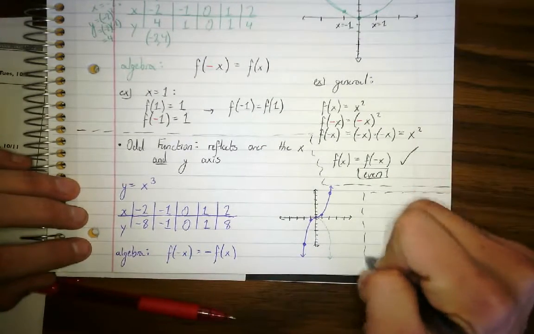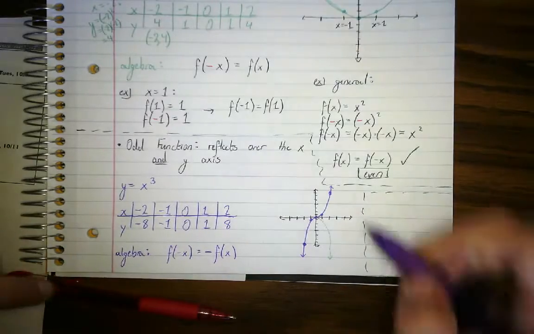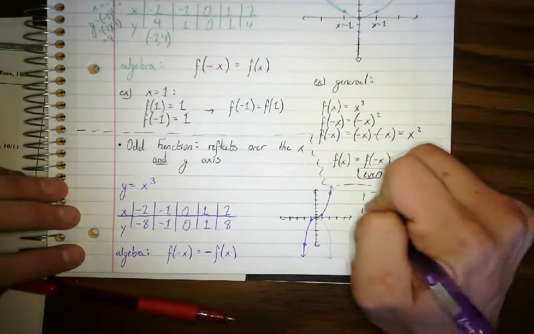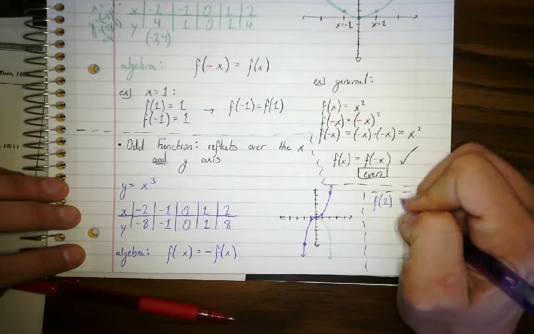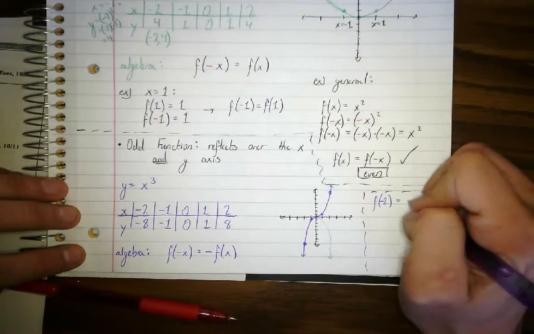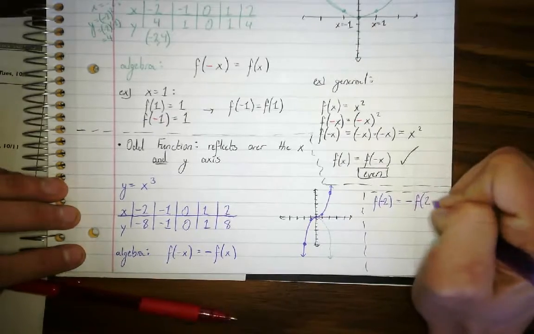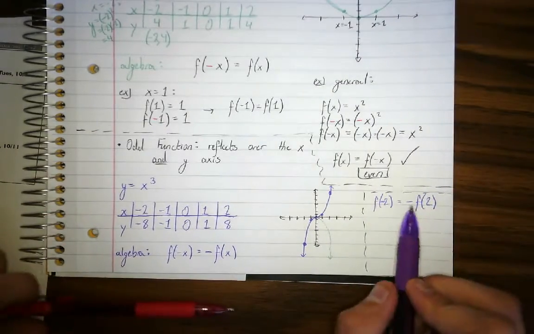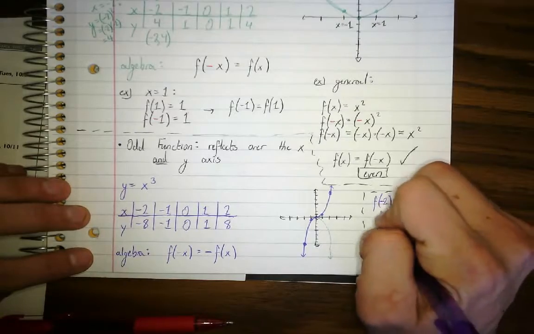But what this is saying is, for example, if we are looking at our function at -2, that should give us the negative output of our function at +2.